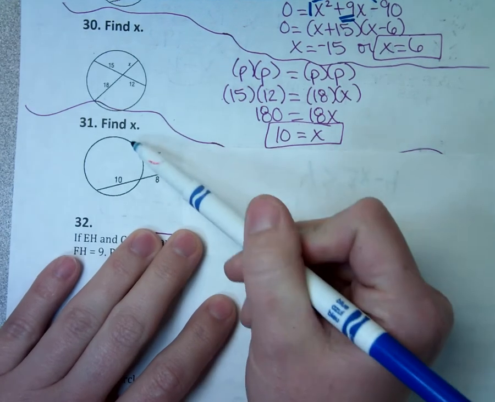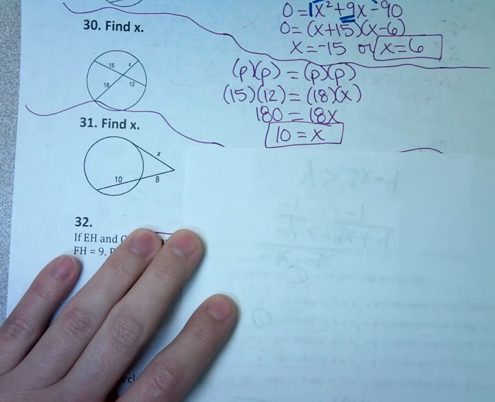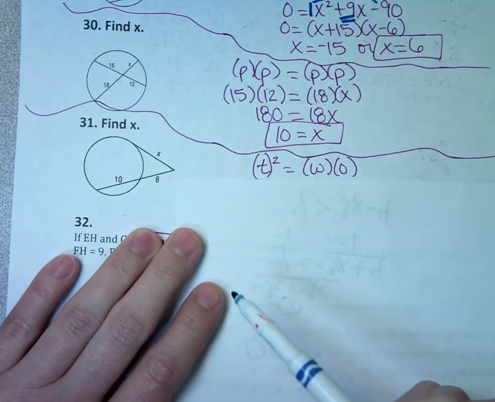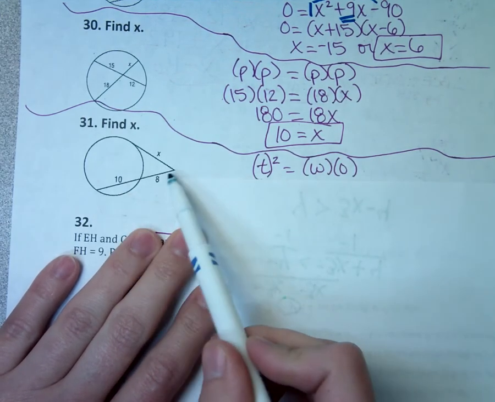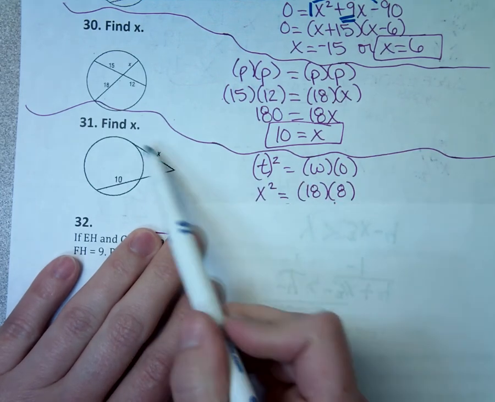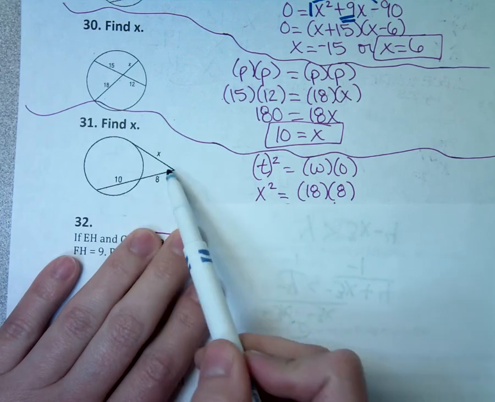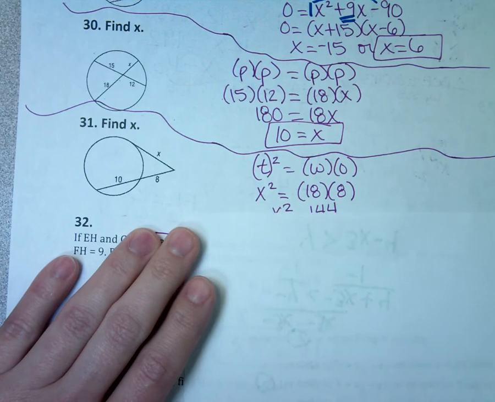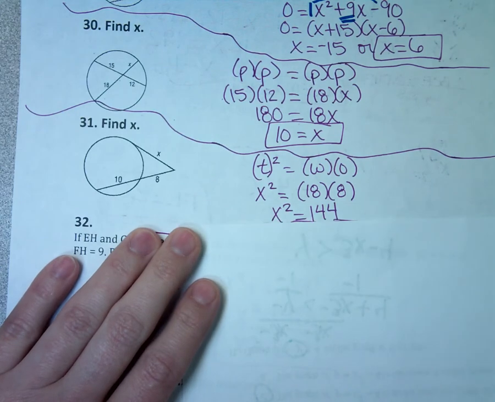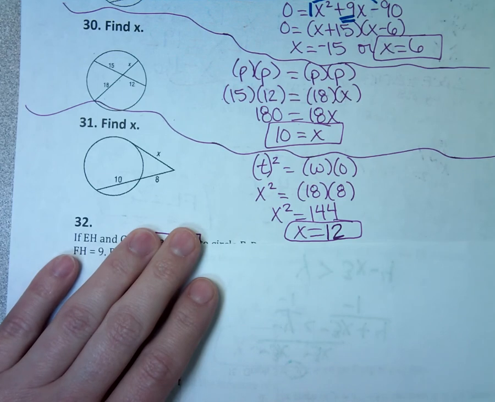On this next one, I have a tangent and a secant coming together. So this is the formula: tangent squared equals whole times outside. So tangent squared, x squared, equals the whole piece, 18, times the outside, 8. That makes x squared equals 144. And if I square root both sides, I get x equals 12. So 29, 30, 31, not too bad as long as you know the formulas.